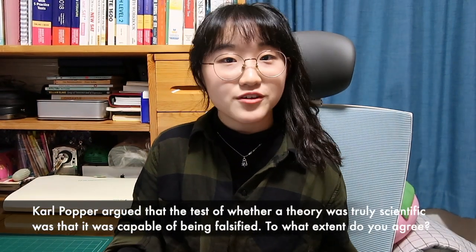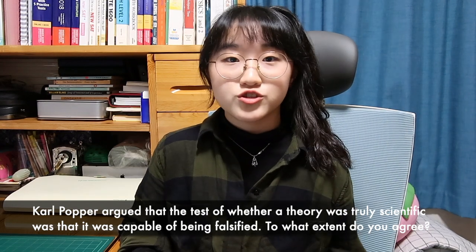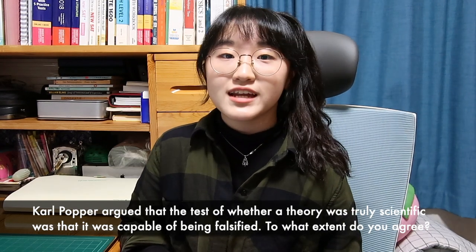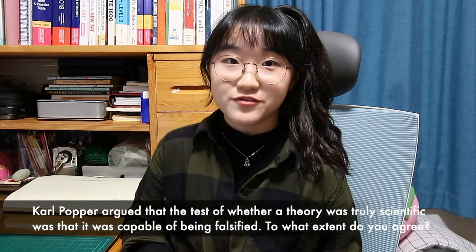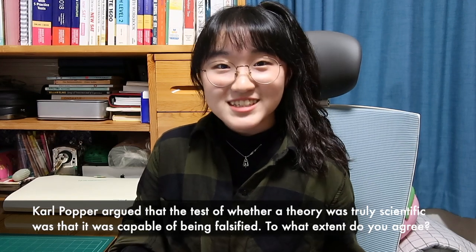Actually, before you go, I just want you to have a think about this question. What makes a scientific law a law? If there are exceptions to a law, should we still call it a law? How many exceptions should there be until it is no longer considered a scientific law? Karl Popper, a philosopher, argued that the test of whether a theory was truly scientific was that it was capable of being falsified. To what extent do you agree?